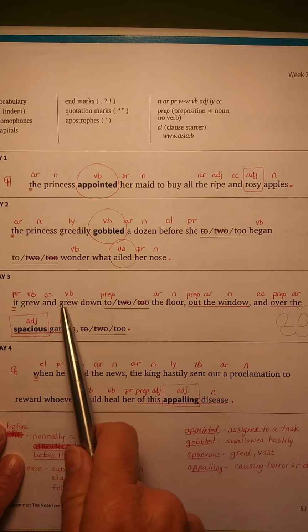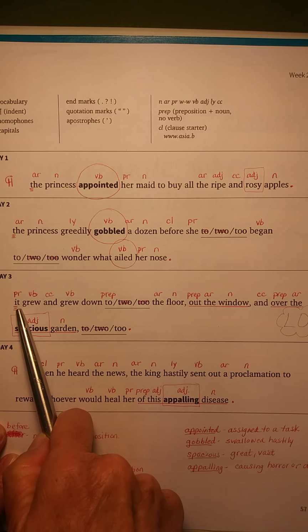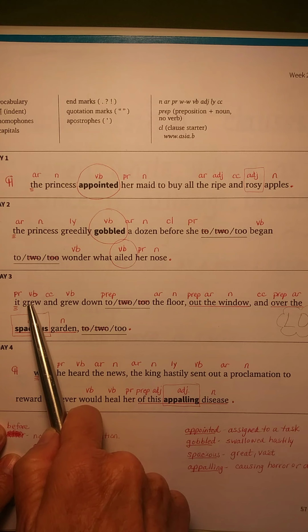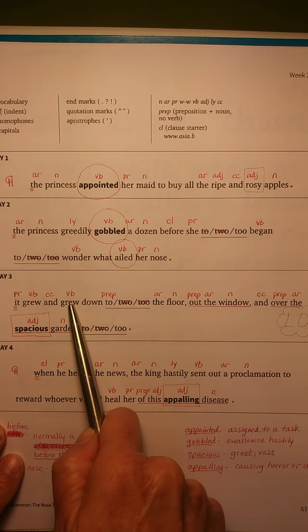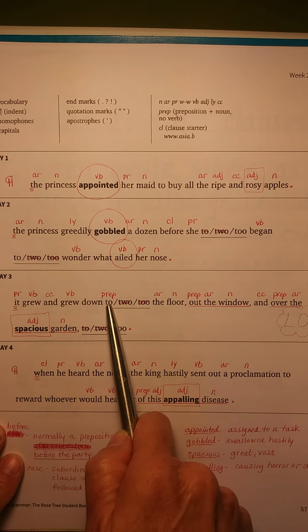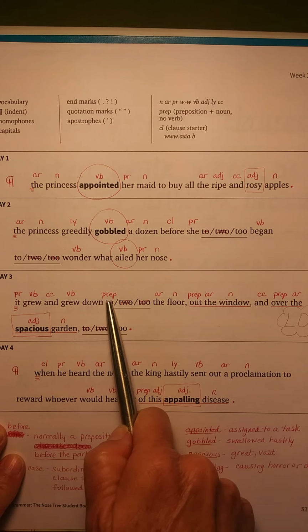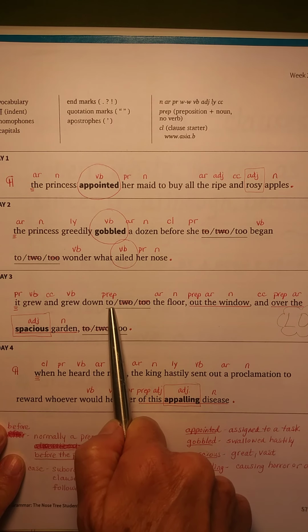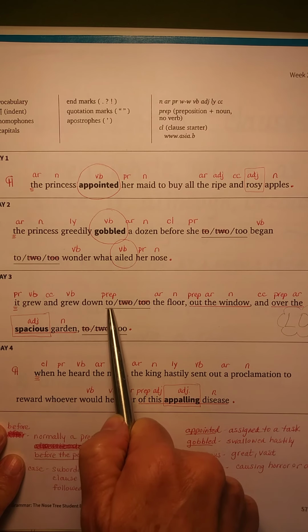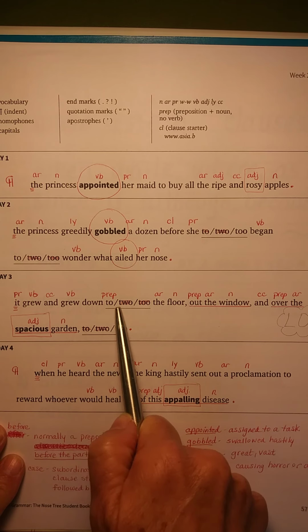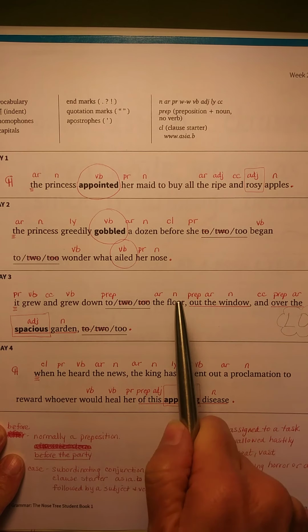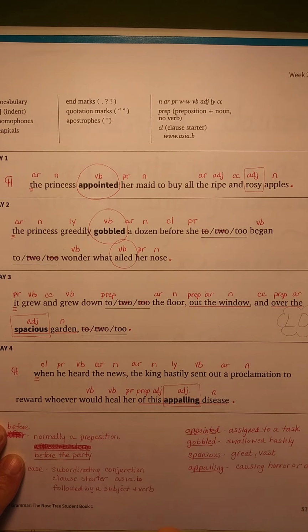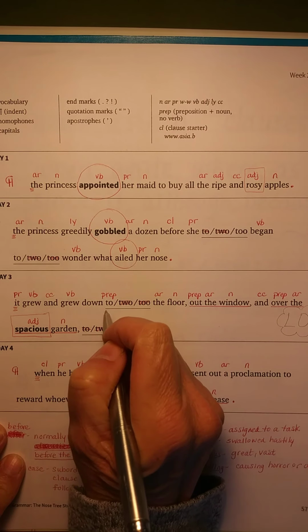Alright, number 3. It, we're going to capitalize. It's a pronoun. Grew is a verb, and is a coordinating conjunction. Grew, same, grew is another verb. To, in this case, is a preposition, which you haven't gotten to at the end of our list. Well, you have, but not completely. But to, in this case, is a preposition. The is an article, and floor is a noun, to the floor. So we should have had that underlined as a prepositional phrase. To the floor.